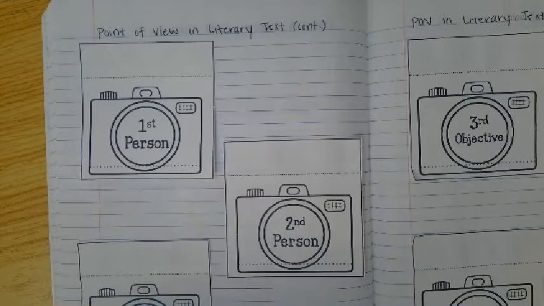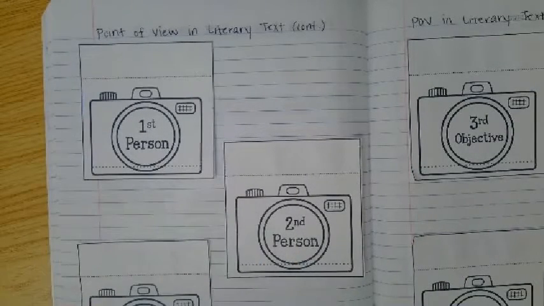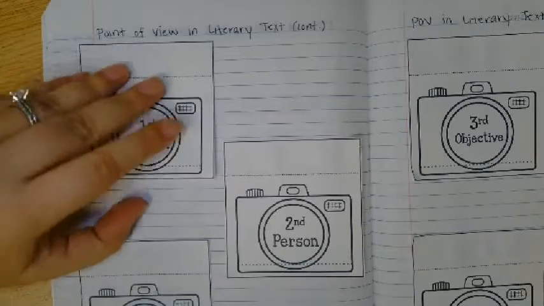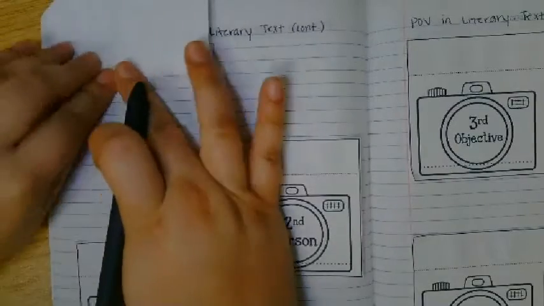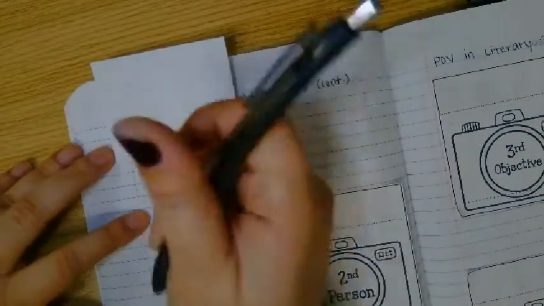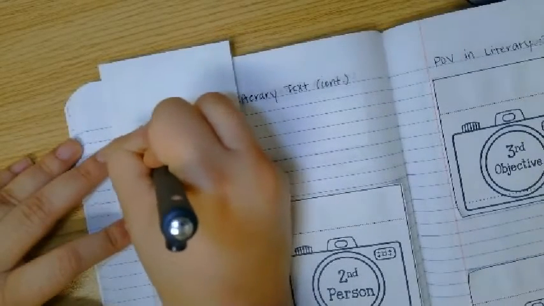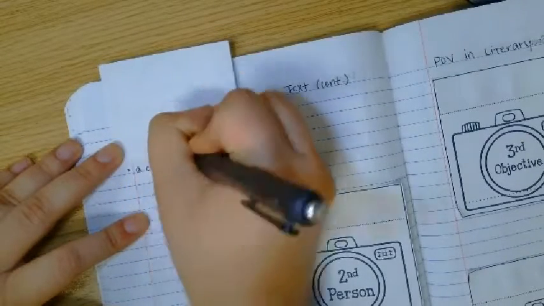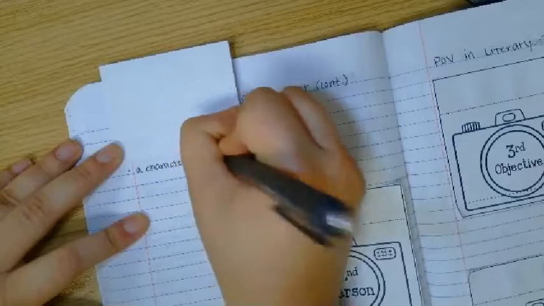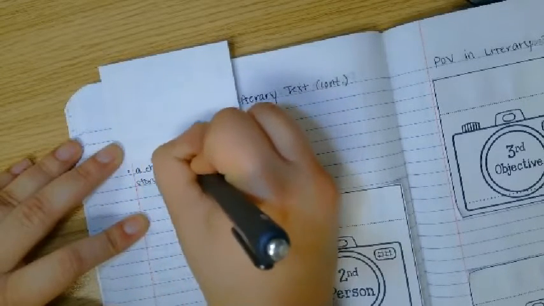Okay, so I went ahead and I've glued in my first, second, and third on my first page. So let's go ahead and write all the notes that we need underneath the first, second, and third. Now, under first person, what you need to know is that a character in the story is the narrator.